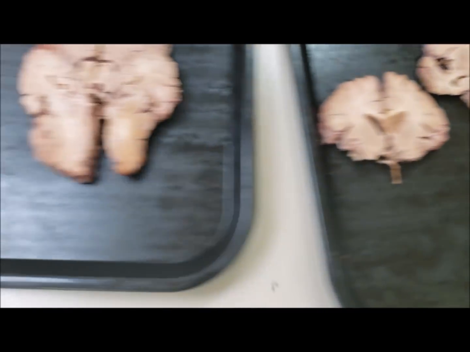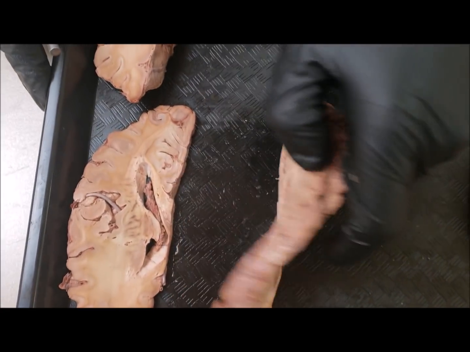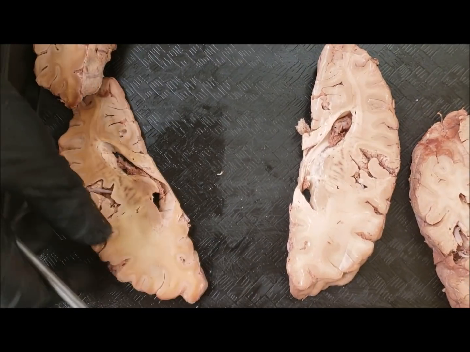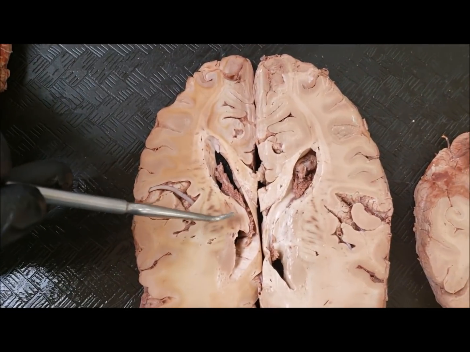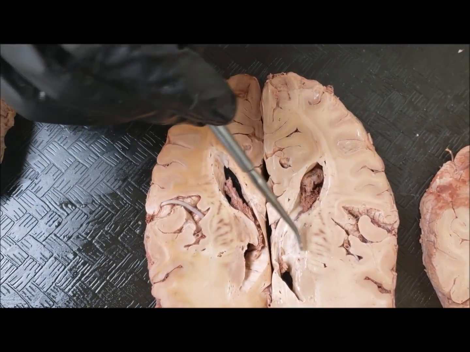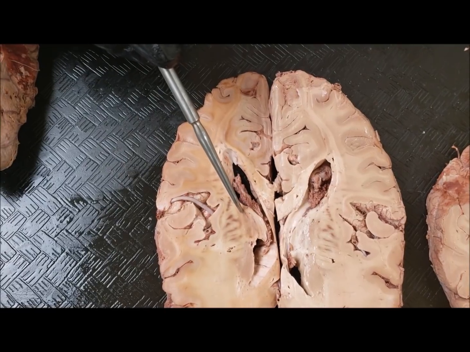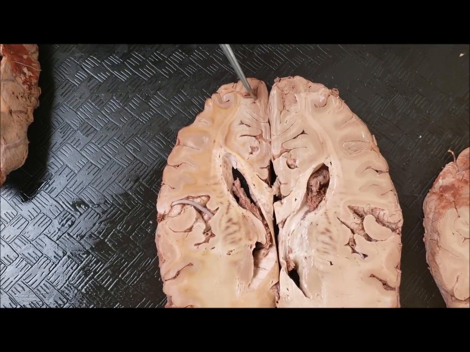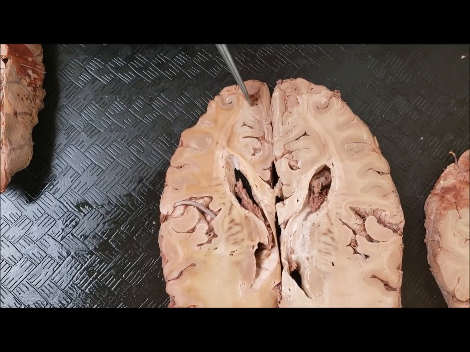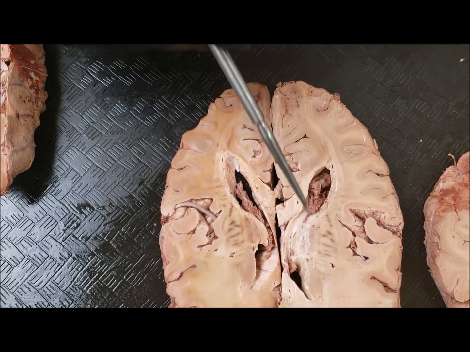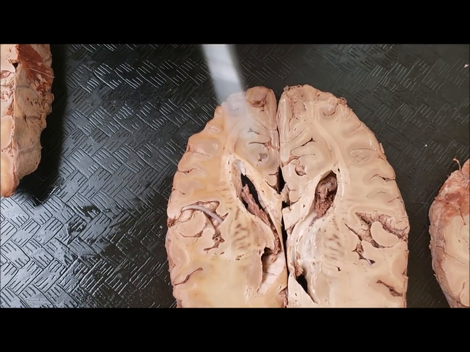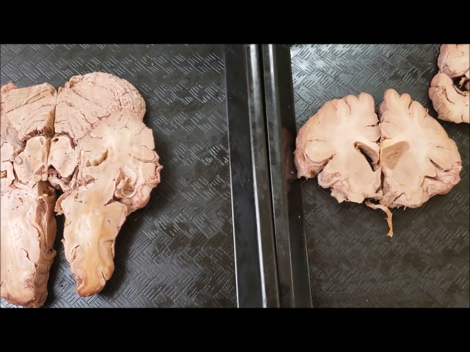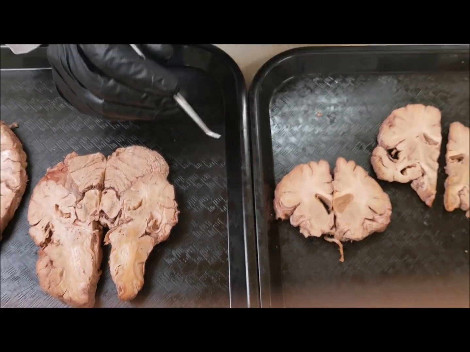Let's look over here to see a much better example of optic radiations. Optic radiations carry information from your thalamus to your visual cortex. So here's my thalamus. And this white matter tract that travels from my thalamus back to my visual cortex, these are my optic radiations. You have to be able to identify those. That's one of the few association fibers that are really identifiable on a gross brain. And that's really all we have for these cross sections. Again, just be able to identify.